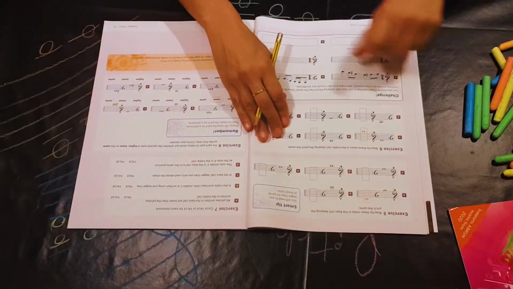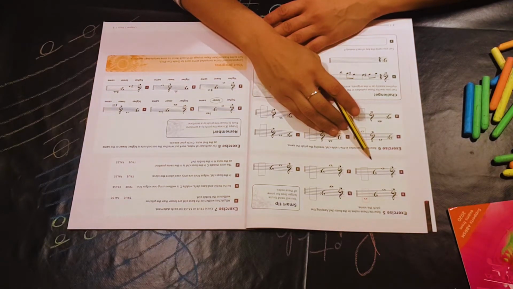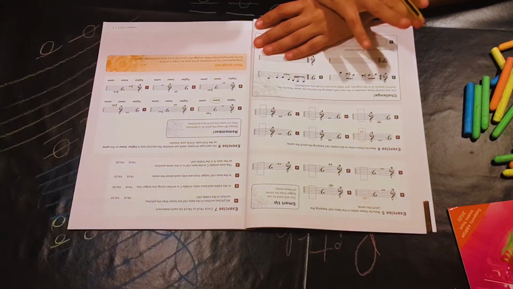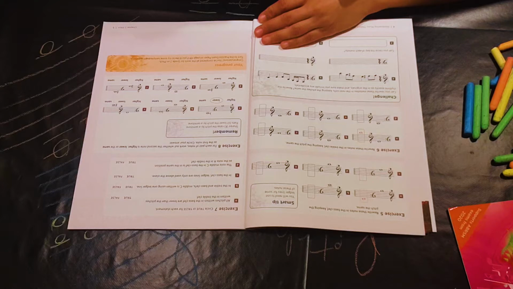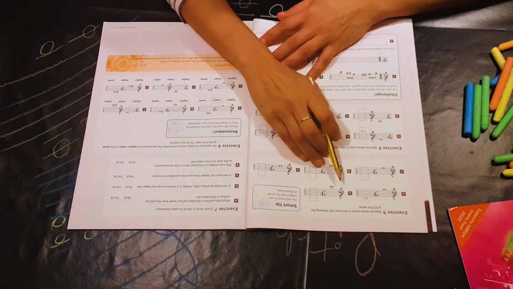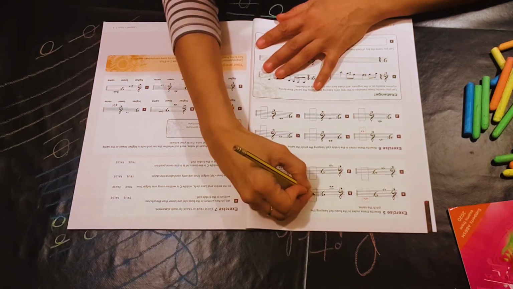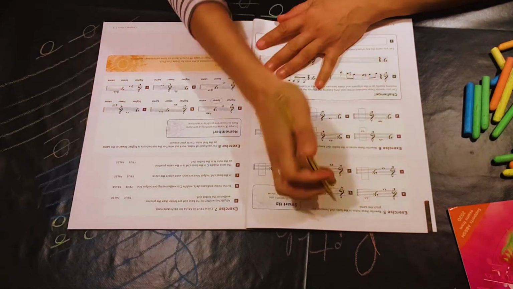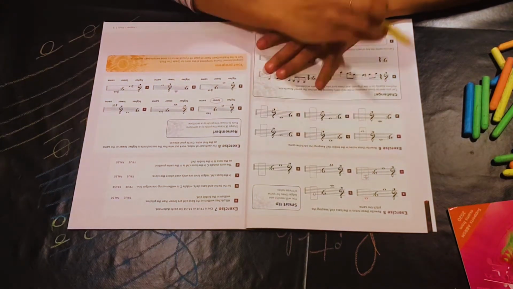Exercise 5. We write these notes in the bass clef, keeping the pitch the same. D, D. 1 note above the ledger line on the bass clef. Great. Pause the video and solve exercise 5 and 6, please. Here we go. Exercise 5, letter B. A. How do we write A here on the bass clef? On the top line. E. How do we write E on the bass clef? 2 ledger lines, note in the middle. D.